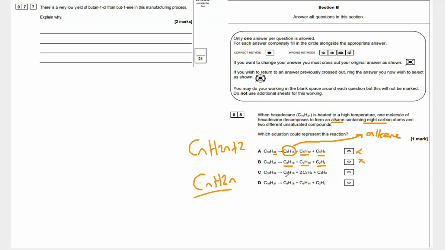C16H34 again, there's our alkane, octane, C8H18. Then we've got 2 ethene molecules, and we have C4H8, which is butene. So this sounds pretty good. 2 different unsaturated compounds, ethene and butene. This is the correct answer. There we go. All right, let's move on.